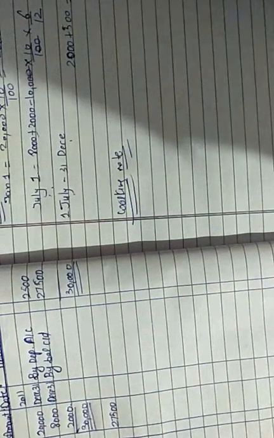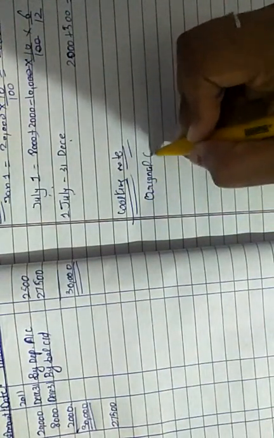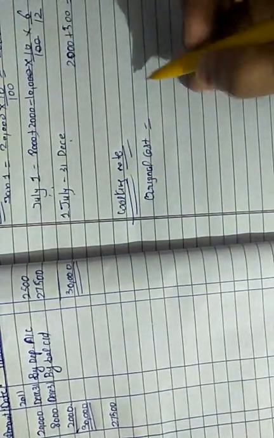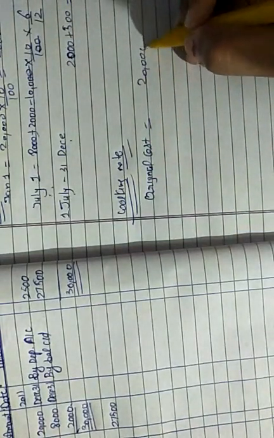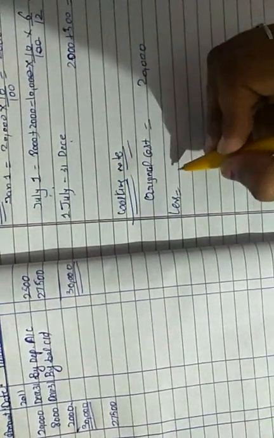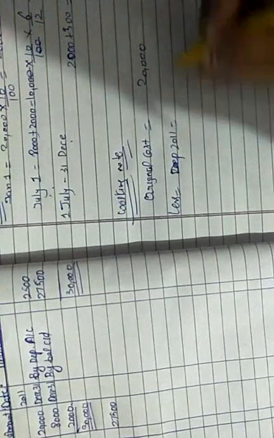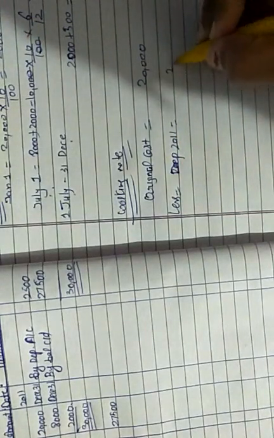First of all, the original cost of the asset is 20,000. Less the depreciation. Depreciation for 2011 is 2,000.